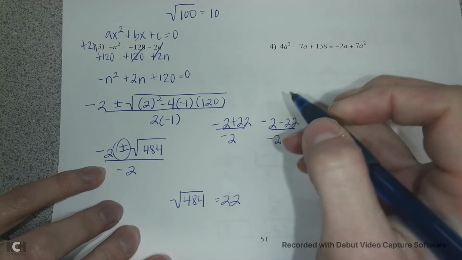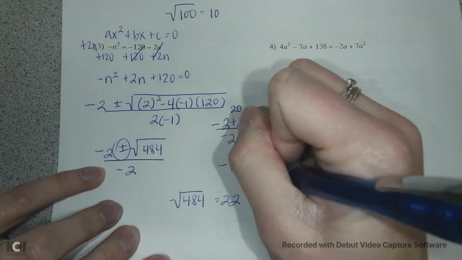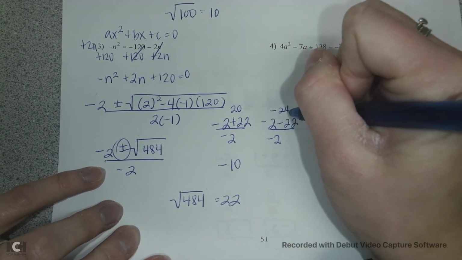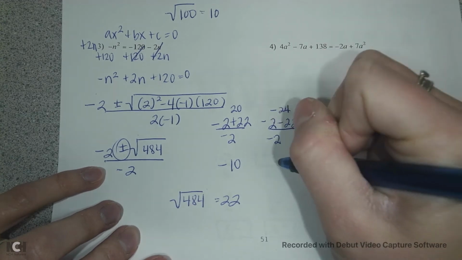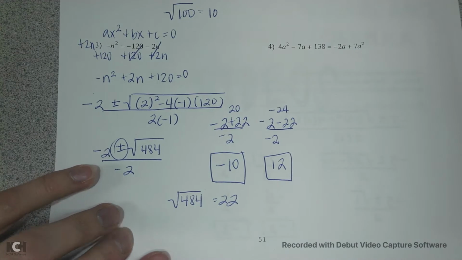So negative 2 plus 22 is 20, and 20 divided by negative 2 is negative 10. Negative 2 minus 22 is negative 24. Negative 24 divided by negative 2 is 12. So those are my two answers. I'm just simplifying them out.